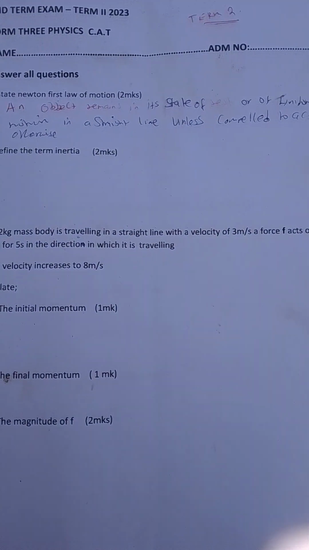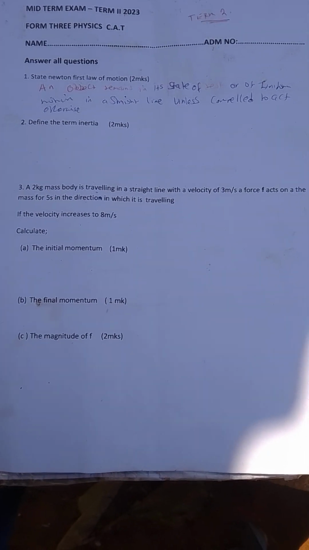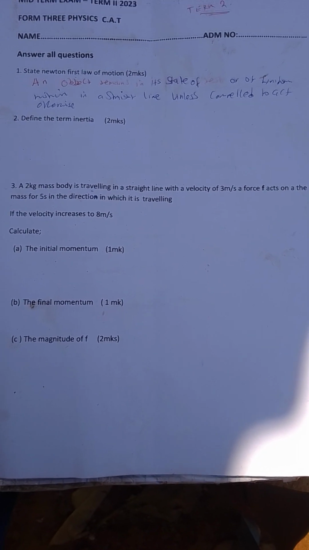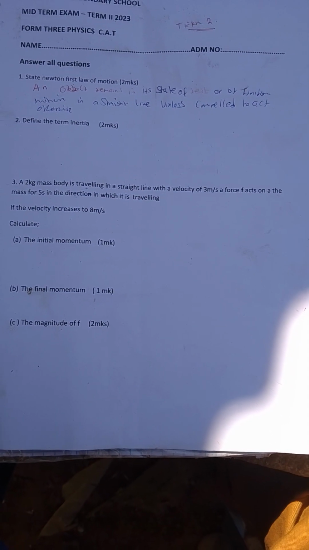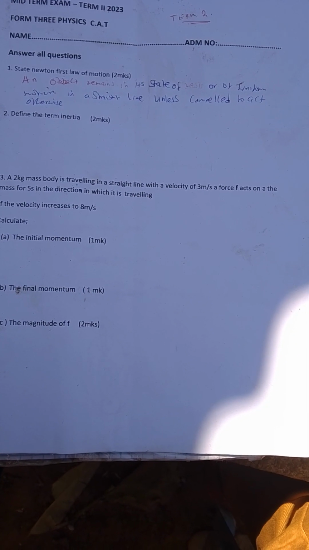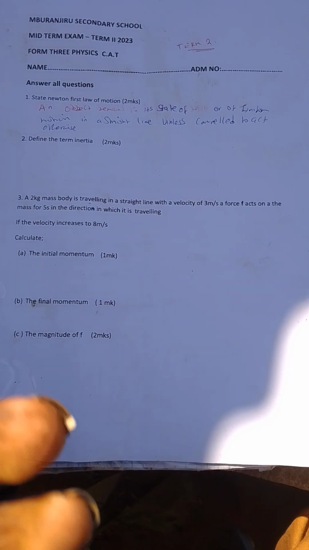As we said, there are three Newton laws of motion: the first law of motion, the second law of motion, and the third law of motion. The first law of motion is about the state of rest or the state of uniform motion of an object.